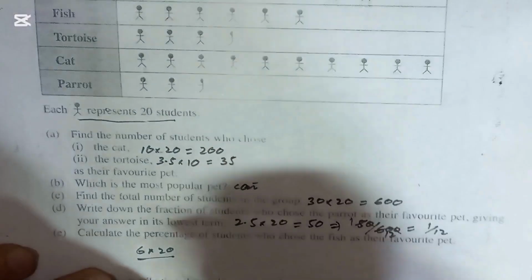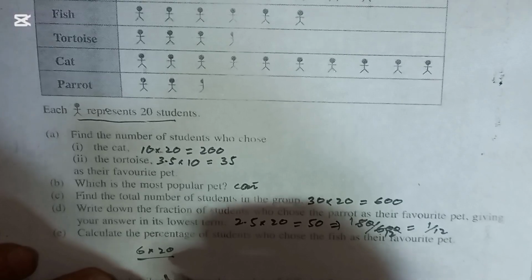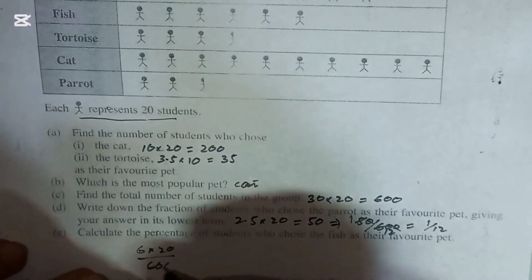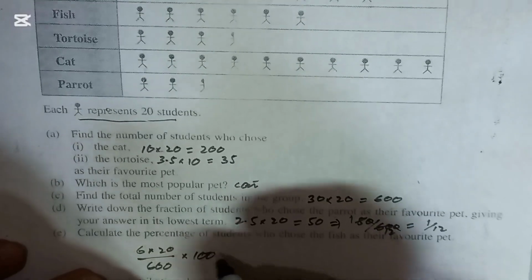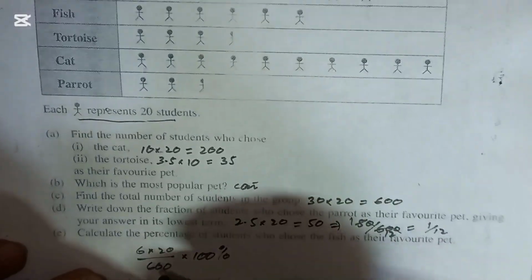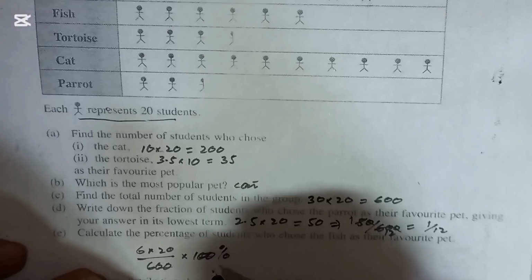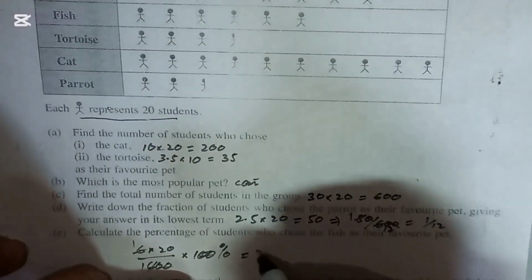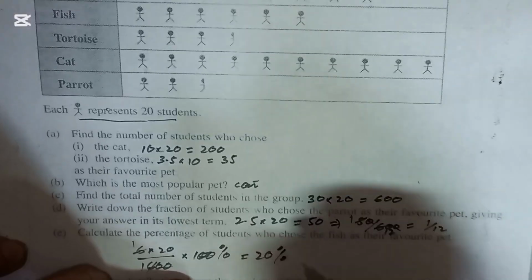So fish, now we want to convert it into percentage. So divided by total number of the students, that is 600, multiplied by 100%. And after cancellation, 2 zeros will be cancelled by 2 zeros. 6 ones are 6, 6 ones are 6. So 20% is the required answer.